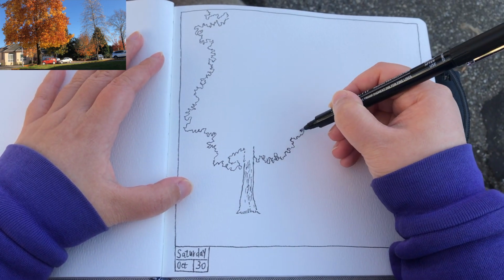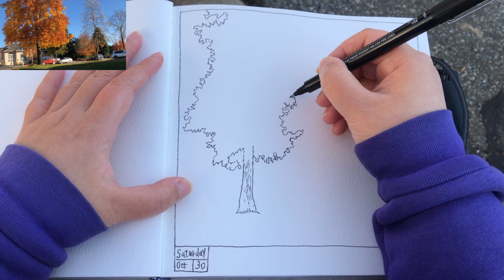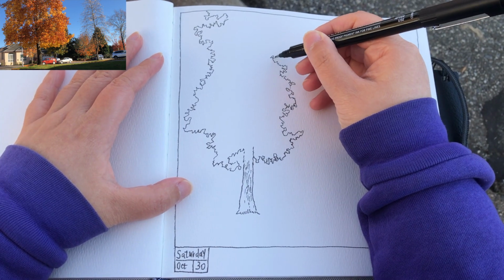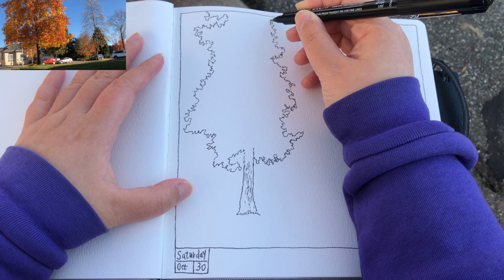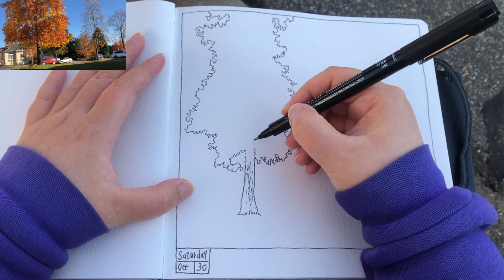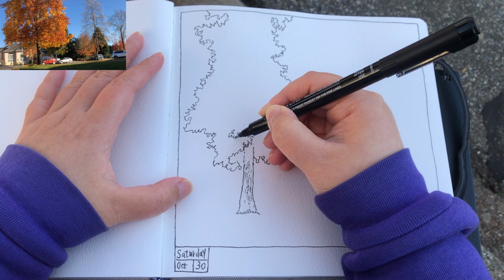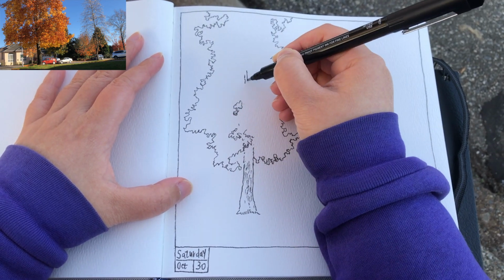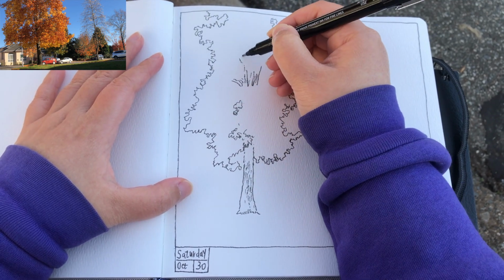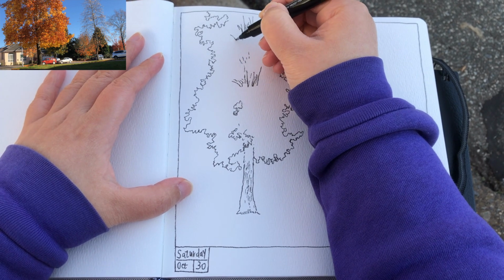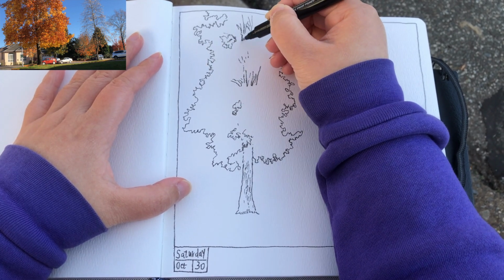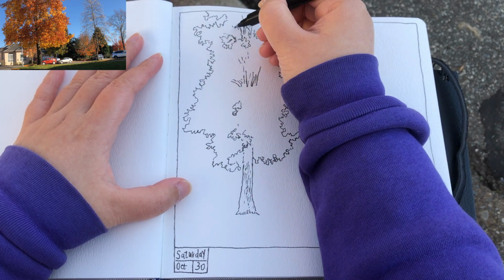As you can see, I drew the trunk first, and now I'm drawing the contour outline. After the outline, I'm starting to draw the visible branches and twigs, and using simple squiggly lines to show the textures for the leaves.